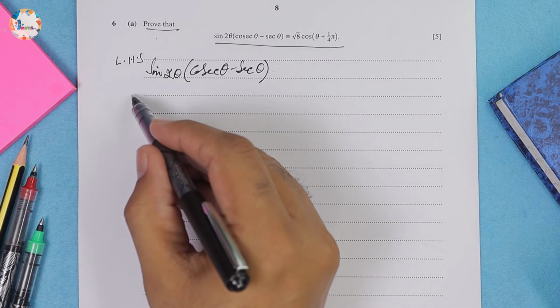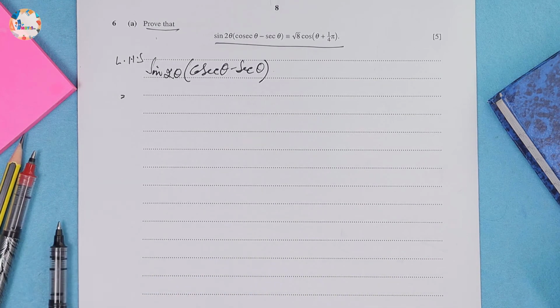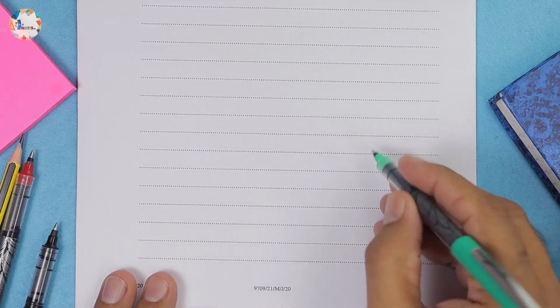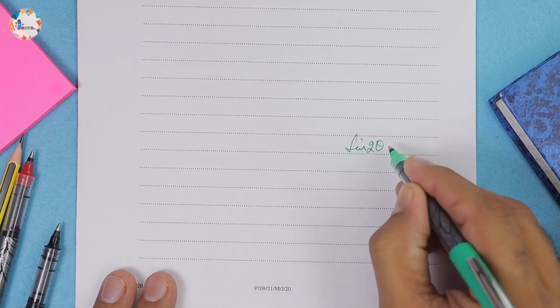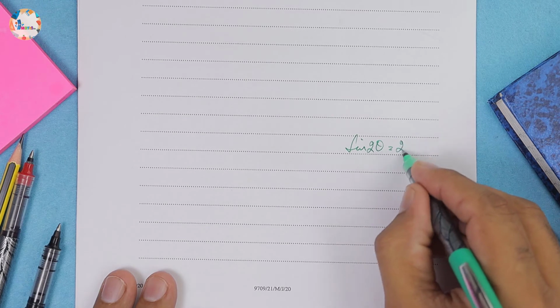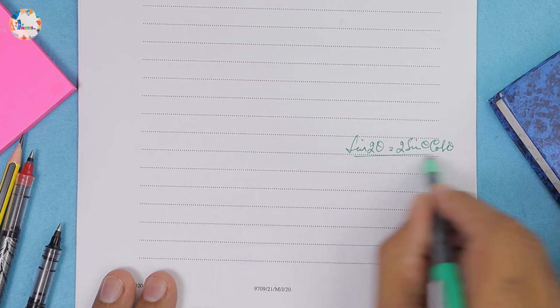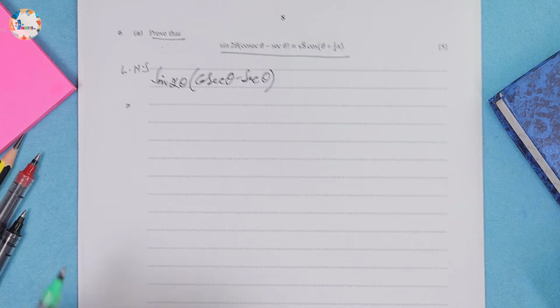So sine 2 theta is equal to 2 sine theta cos theta. So I will write here the formulas which we are using. Sine 2 theta is equal to 2 sine theta cos theta. So this is the one formula which we are using.